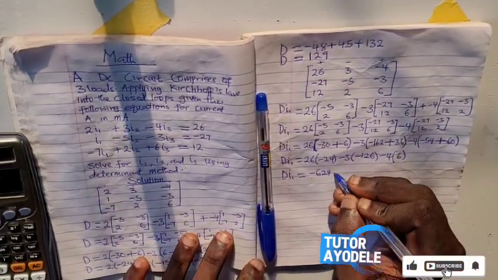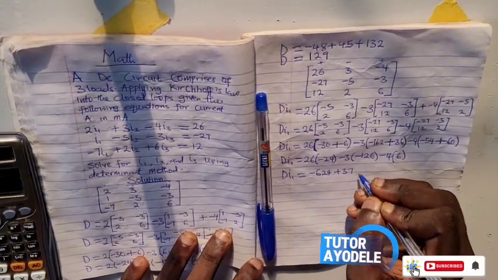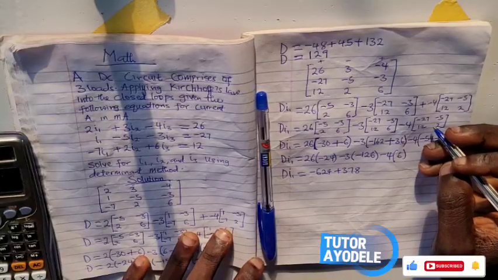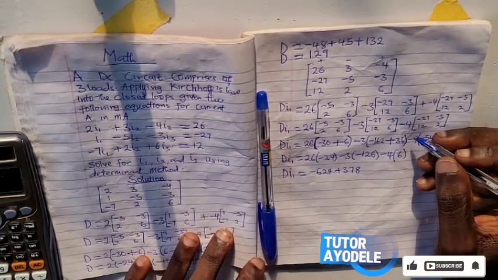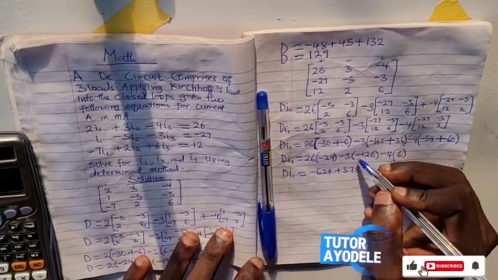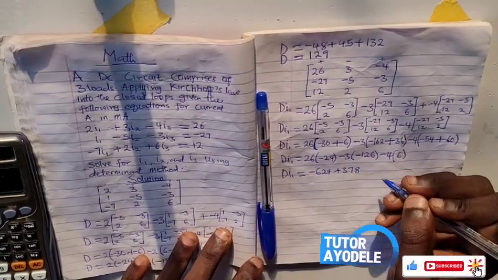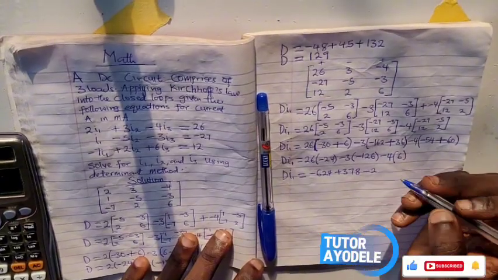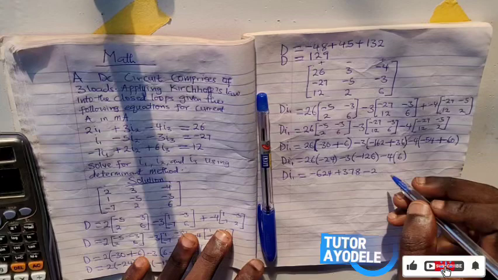So this will be plus 378. Yes, plus 378, because minus 3 times minus 126 will be plus. So 3 times this will be 378. So this will be minus 24.